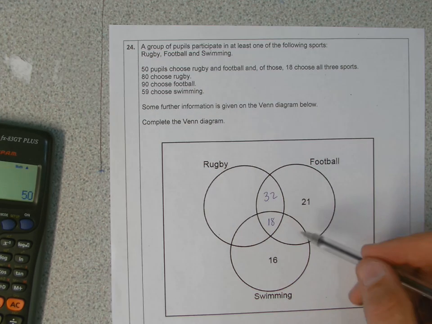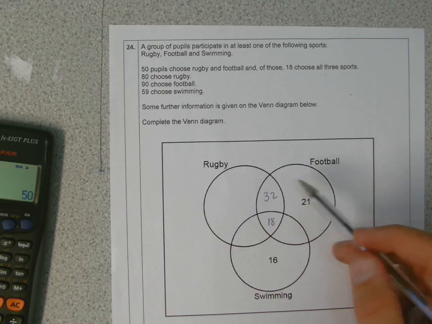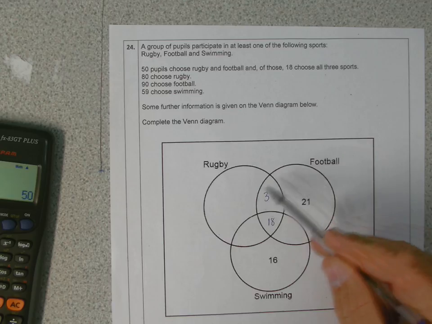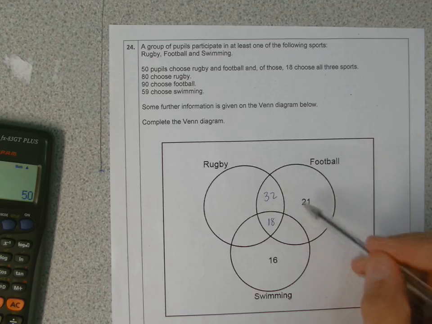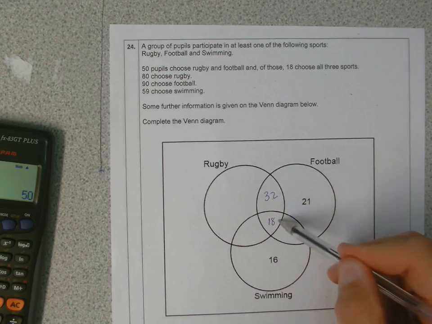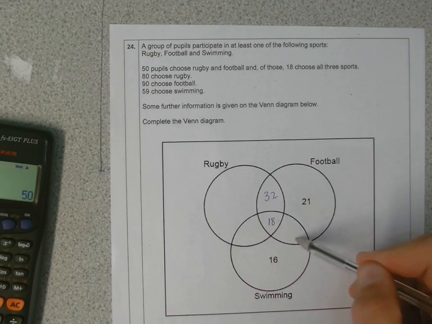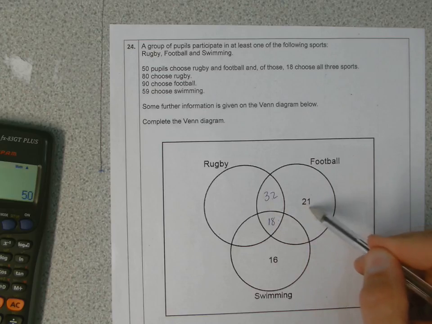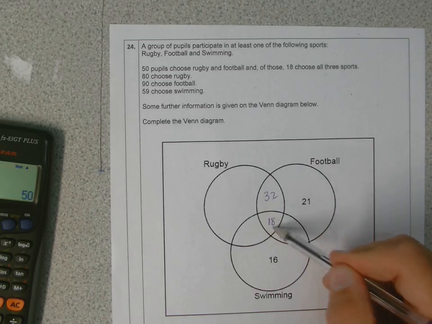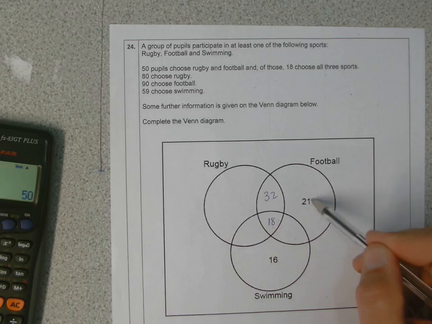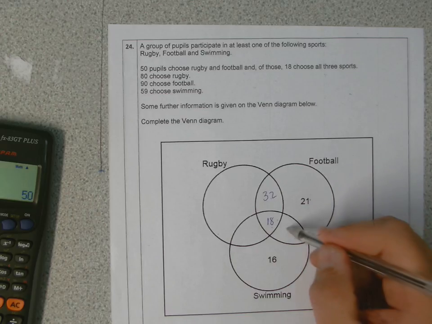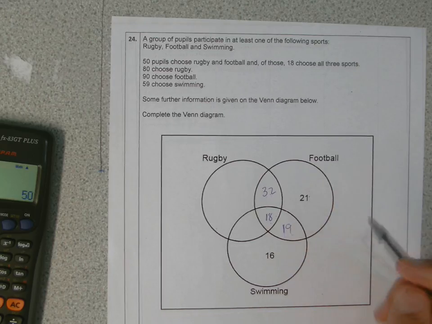90 choose football, it says. Now what's good about that one is we can actually work this out straight away, because you've got the football circle here. 90 choose football, we've got 32 there, 18 here, 21 there. We just need to work out this section. 32 and 18 is 50, plus 21 is 71 in total now, isn't it? So to make up to 90, you can have 19 there.